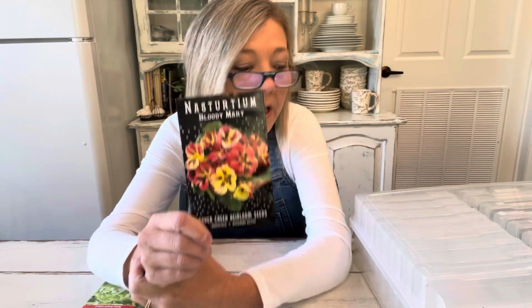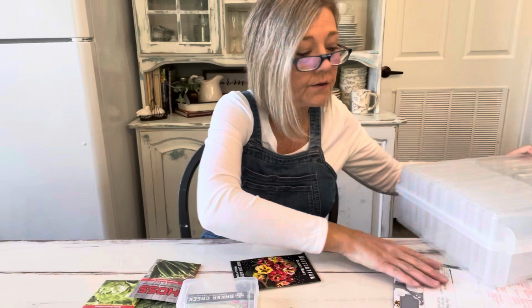Some of the seed companies put that information on the back of their seed packet, like Baker Creek has on here. Planting instructions: start indoors 4 to 8 weeks before your last frost, or sow outdoors after your frost. So they tell you on this seed packet that this seed should be sown 4 to 8 weeks before your last frost date. Now you have your last frost date written on your calendar here.